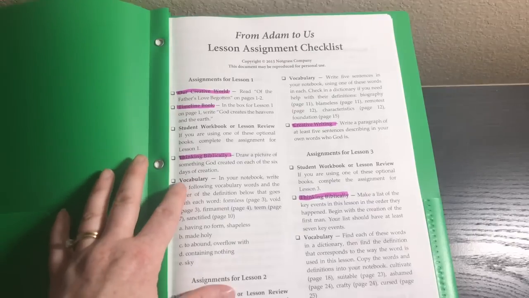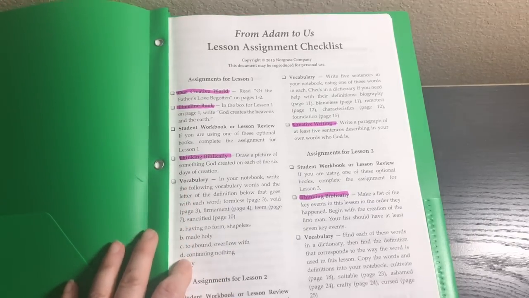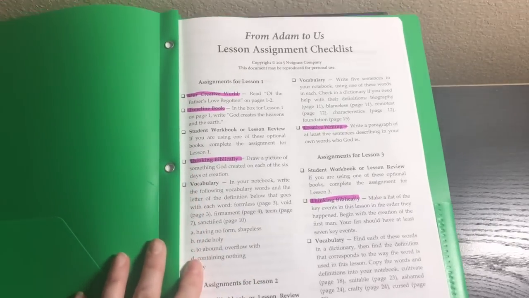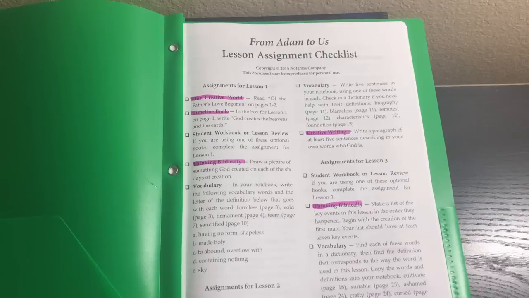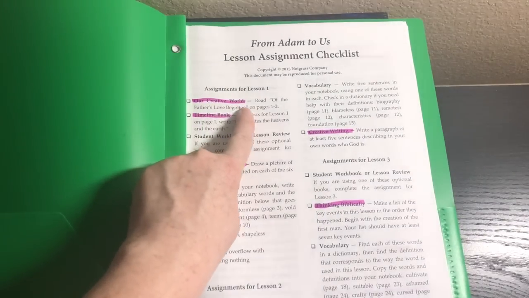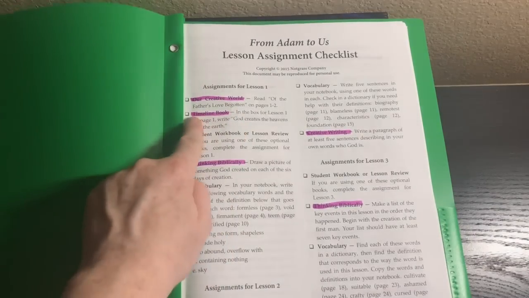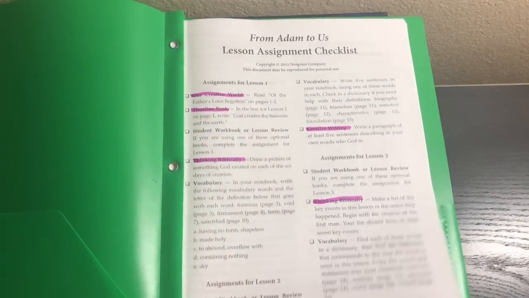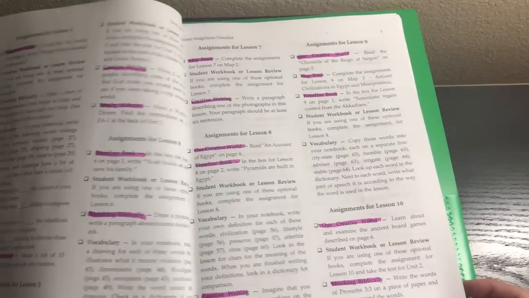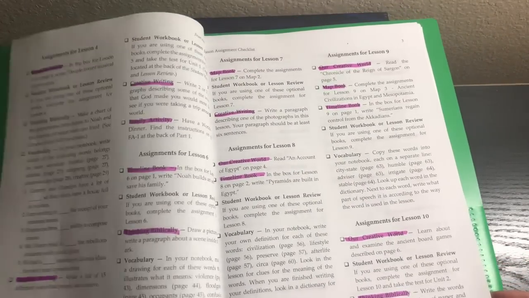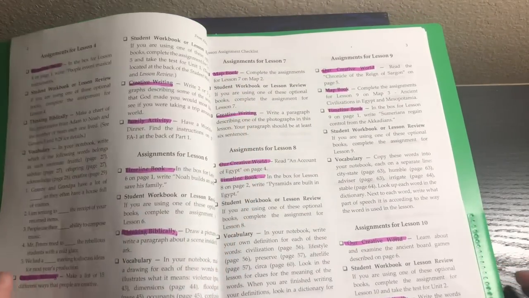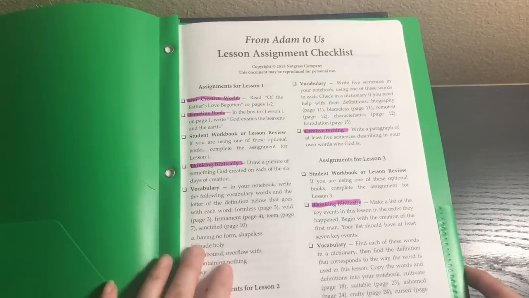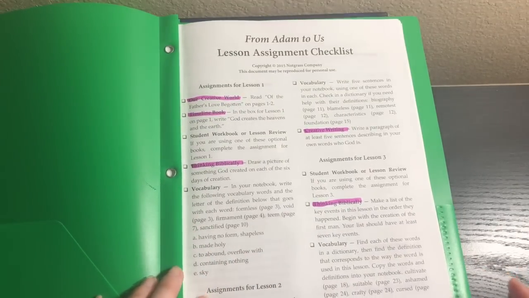And she also has vocabulary in Bible too. So we're skipping the vocabulary. Basically what I've done is anytime there is Our Creative World, I've highlighted that. Anytime there's a timeline book activity, I've highlighted that. Anytime there's a map book activity, I've highlighted that. I've also highlighted most of the thinking biblically activities.